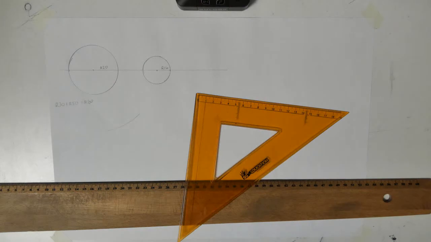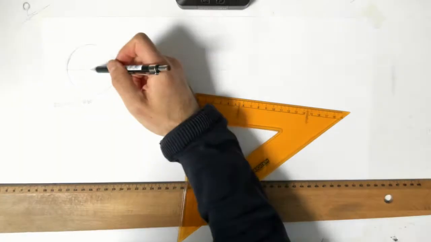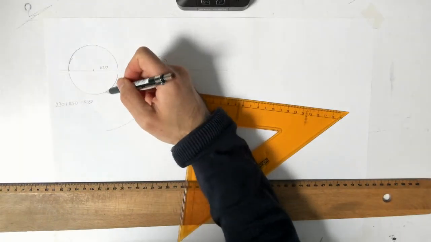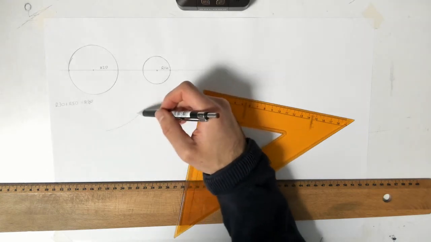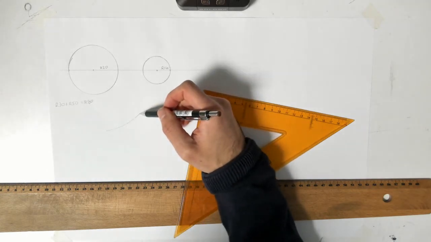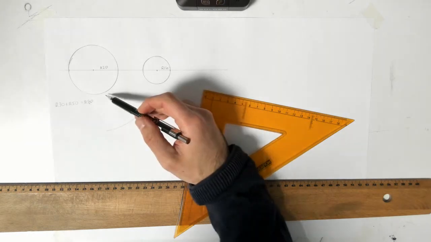What I know about that arc is the distance from here to here is 30, and the distance from here to here is 50. So the arc is always 50 mm away, so the centre of that circle is always going to be 50 mm away, which is the radius I need.